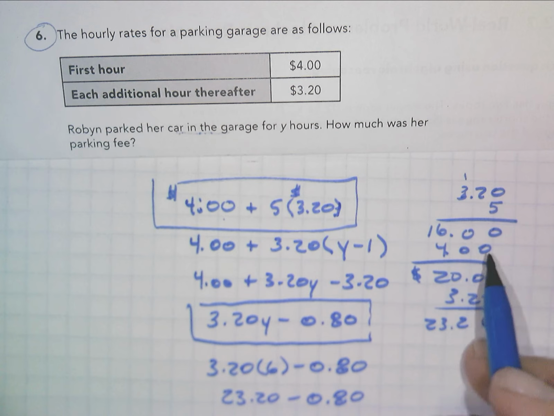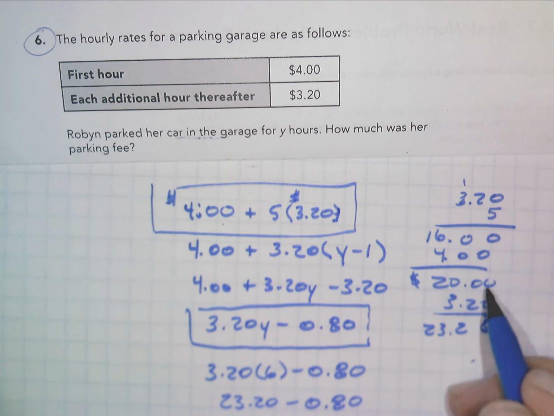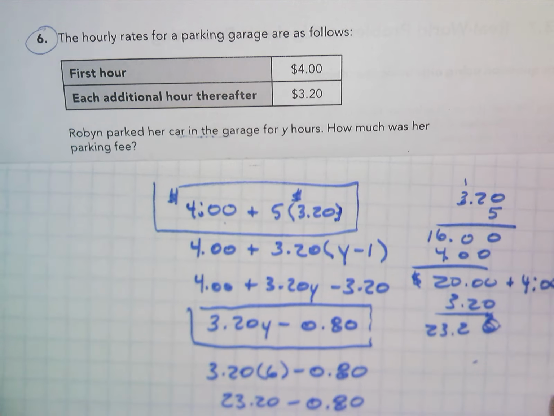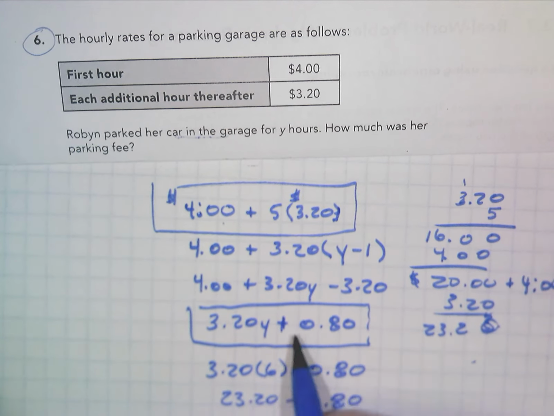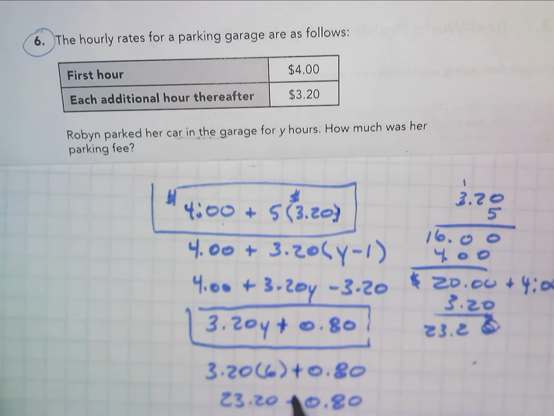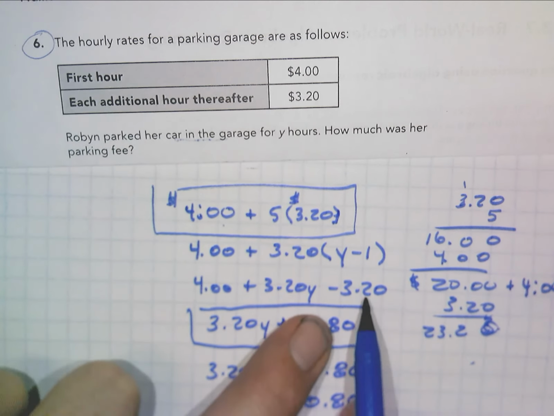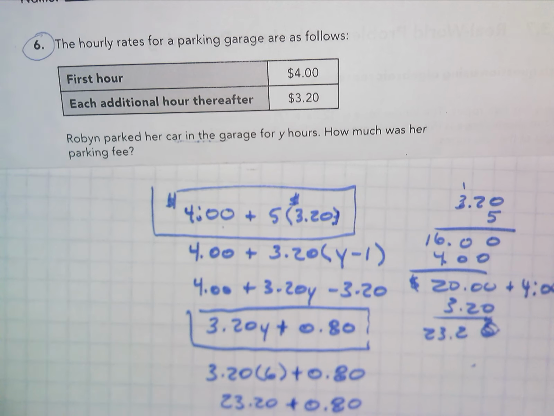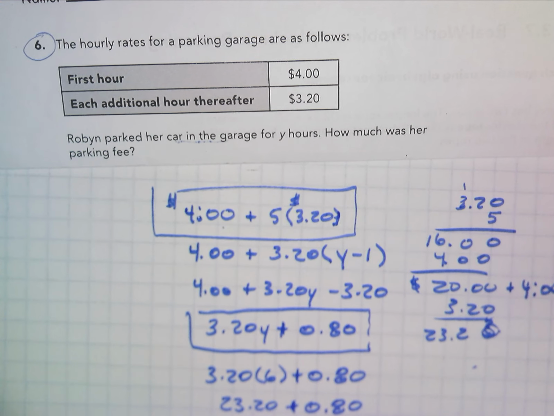Do I get the right number here? 20, I add 3.20. Oh, this was $20 plus 4. $20 plus the $4. I didn't add the $4 to it. Should have given me $24. $4 minus 3.20 should have given me a plus 80 cents. Plus 80 cents, plus 80 cents. That gives me my $24. So $4 minus 3.20 gives me my 80 cents. 3.20 times y gives me my 3.20y. And I get the same number each time that I put in 6 hours.